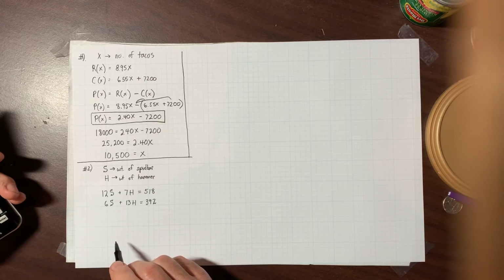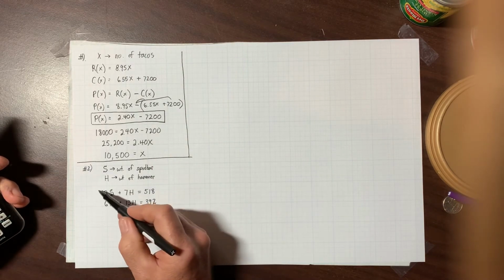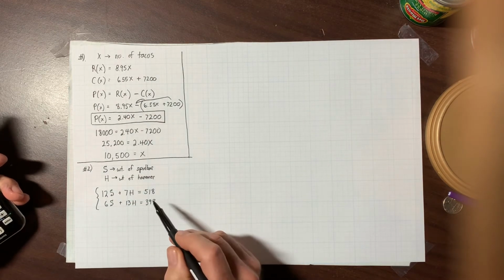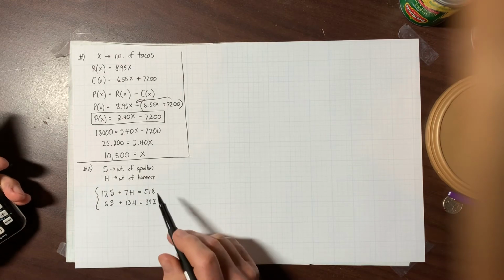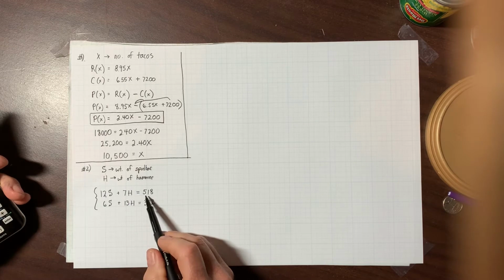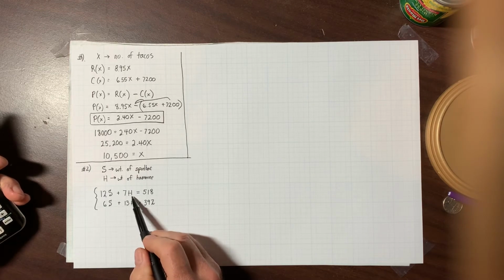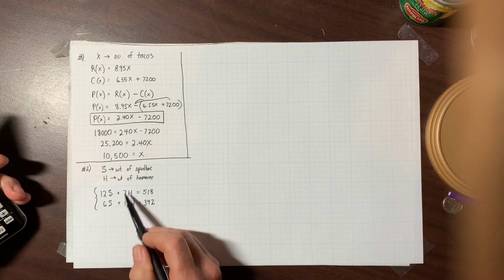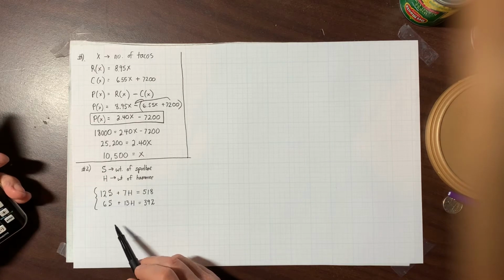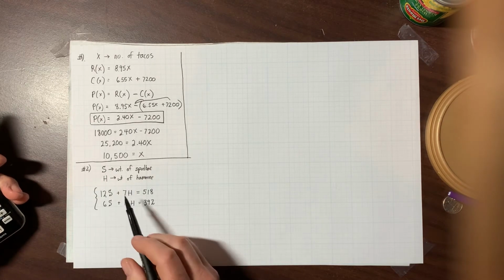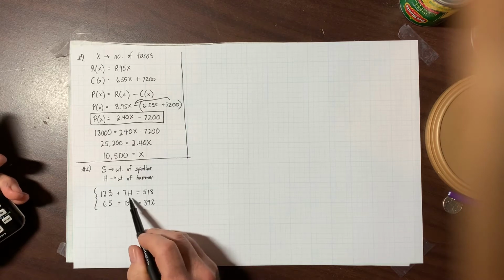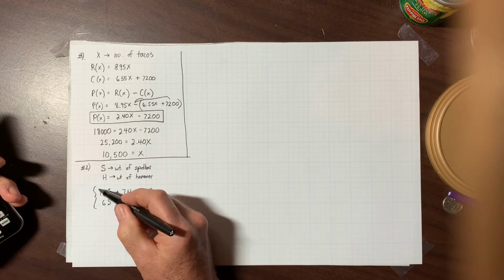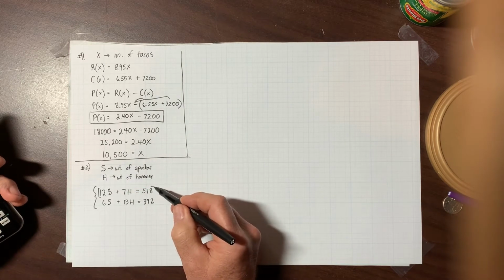Well, let's do this. By the way, these two equations together form a linear system. What makes it a system is the fact that in each equation, the S and the H have the exact same value. In other words, the spud bar weighs the same for both equations, and the hammer weighs the same for both equations. Since we're tasked with finding the weight of the spud bar, let's eliminate H. I know it'd probably be easier to eliminate S, but we're going to go ahead and eliminate H so we can get our answer right away.